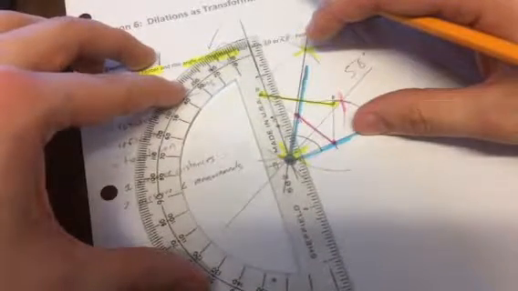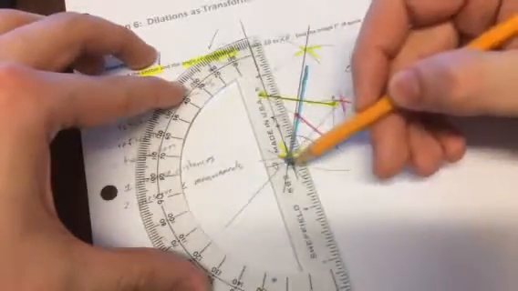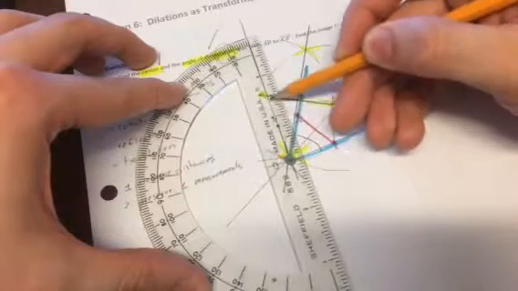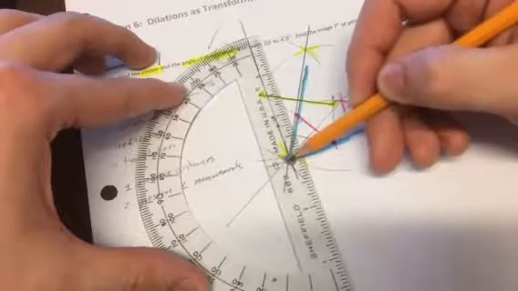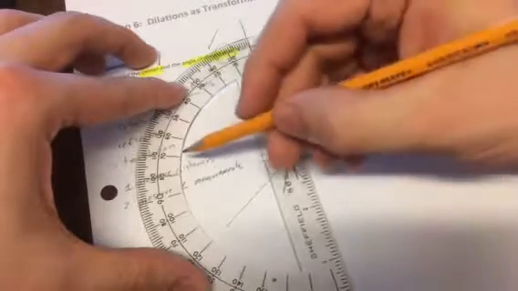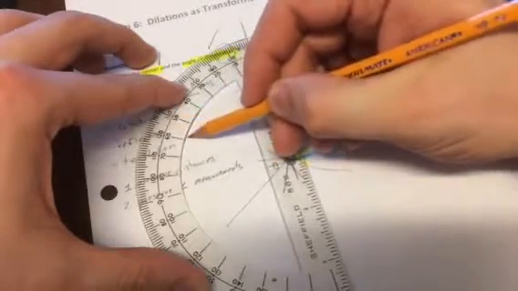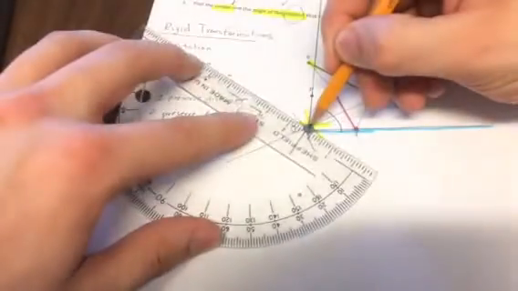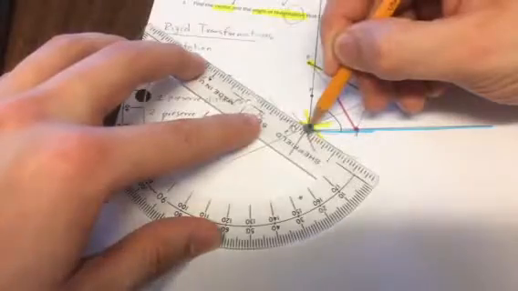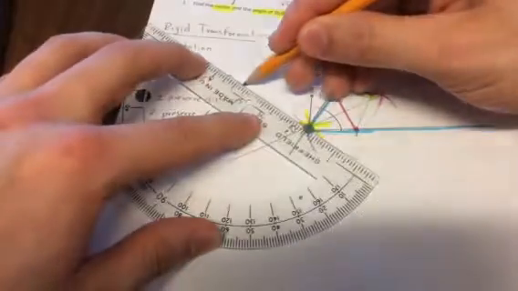Put that at the center, line up the line. So you see how point P is lined up with my line over here, and O is in the center. So I'm just gonna mark this at about 58 degrees, which is about right there. So that's about 58 degrees.